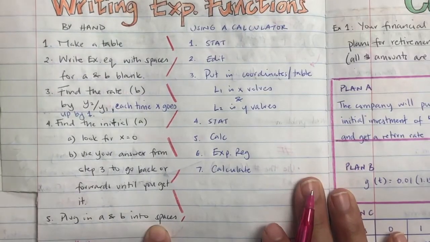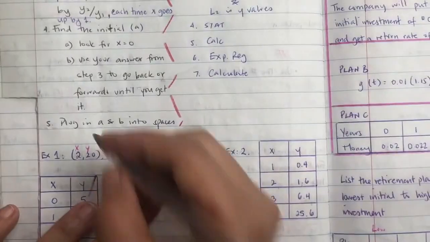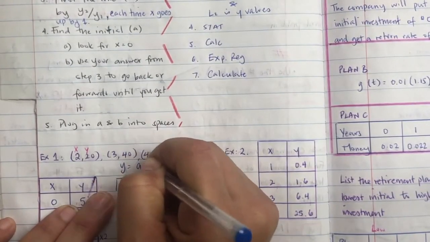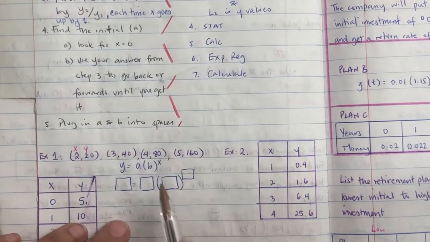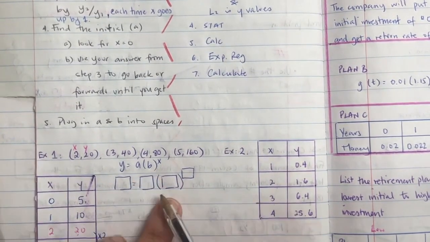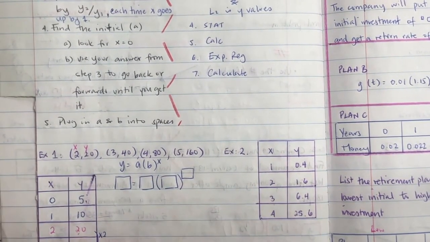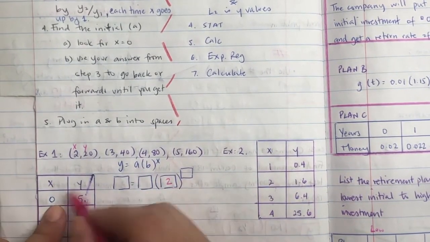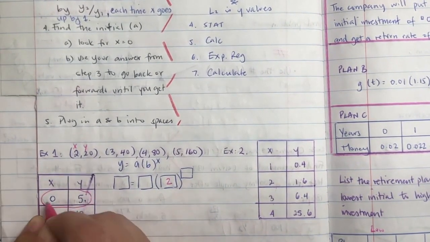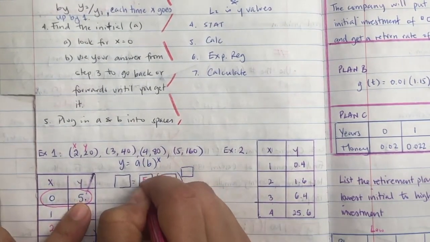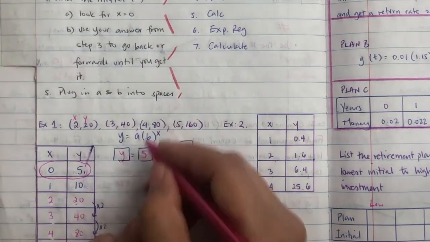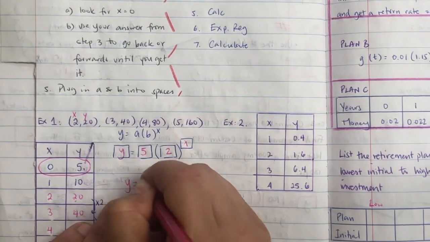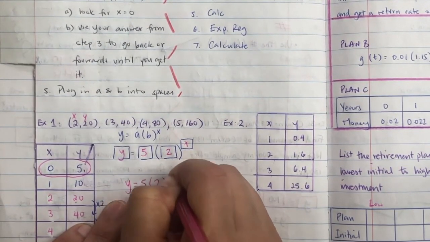Plug in a and b into spaces. So remember, this is y equals a, b, x. Okay, so my rate of change is I'm multiplying it by 2. This is a listening check. Color in the 2 in the box. All right, my initial, when x is equal to 0, make sure when x is 0, it's 5. It's x, and this is y. So we're really just writing the equation. So y is 5, 2 to the x.